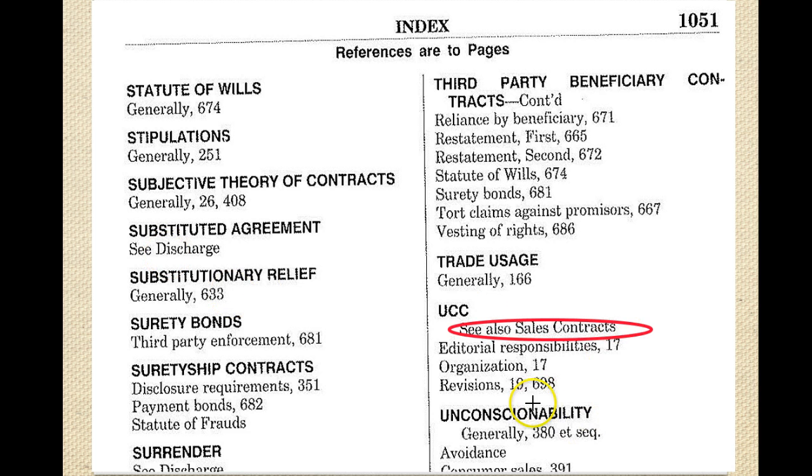And finally, my favorite, if you're interested in unconscionability, what this tells us is that there is a general discussion starting on page 380. I know it's page because it says it up here. Et seq., 380 and following, which is why it's my favorite. That means not only am I getting a brief sentence or two reference to my concept, but I'm going to get several pages of reference. So when I see et seq., I know that that's a good thing.